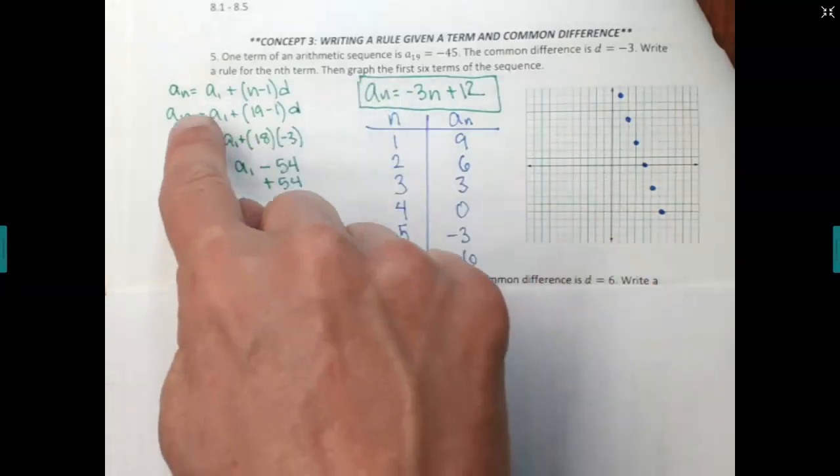And I get a sub 1 plus 19 minus 1. Right, I substitute 19 for n in both of those. Then I get 19 minus 1 is 18. So then if I substitute negative 45 in for a sub 19 and negative 3 in for my common difference, now all I have is a sub 1 to solve for. So I get negative 45 equals a sub 1 minus 54. Add 54 to both sides, I get a sub 1 is 9.